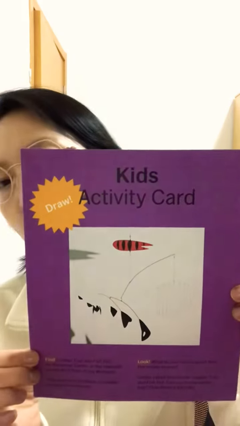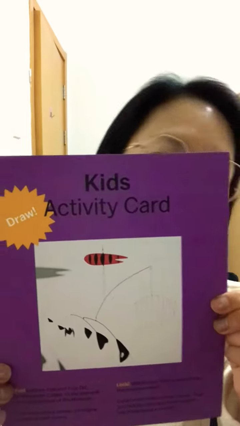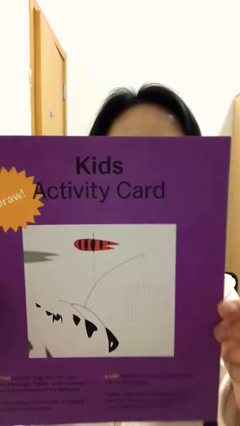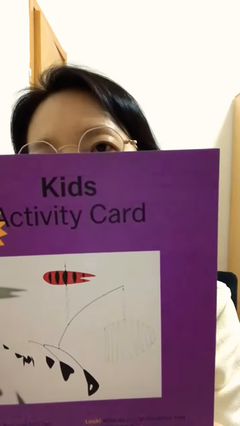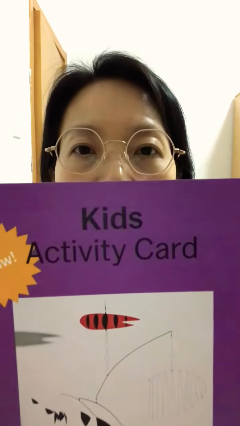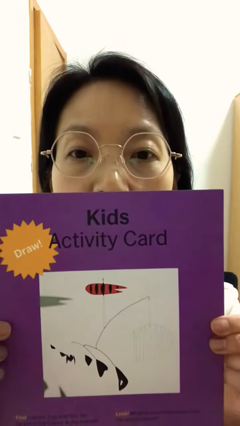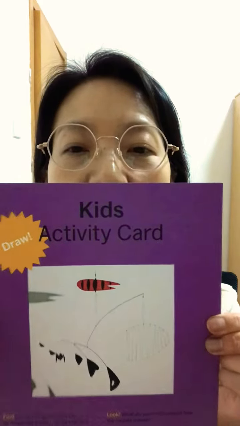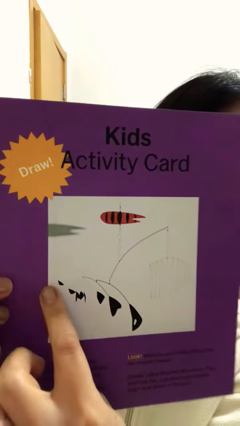This is one actual example from Alexander Calder. My question is, do you see any lobster shape? Take a look at the shapes. Which one do you think is the lobster shape? Maybe this one. What about the fishtail? Can you tell the fishtail? Possibly, maybe it is, right? This is my guess.